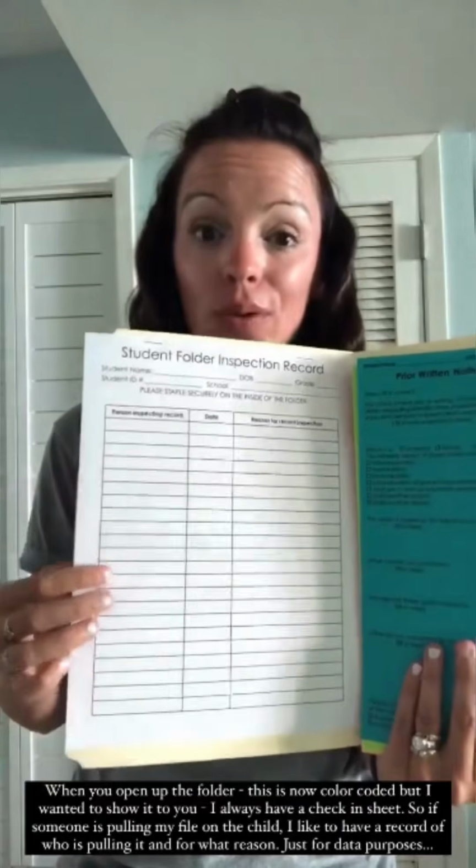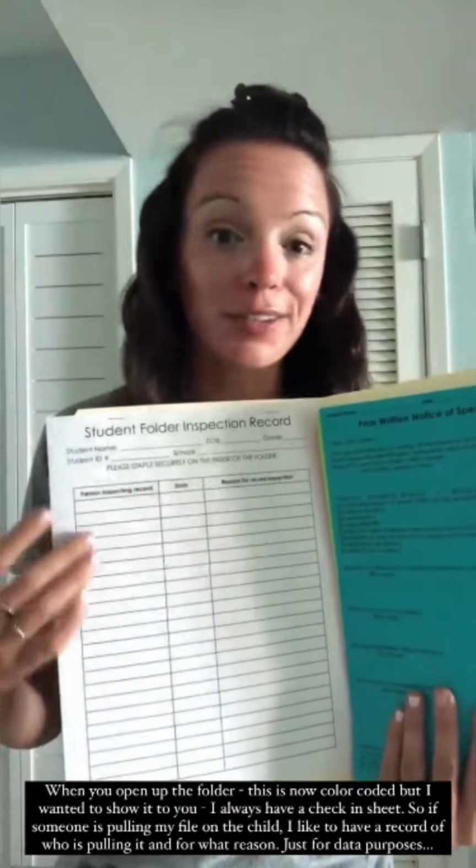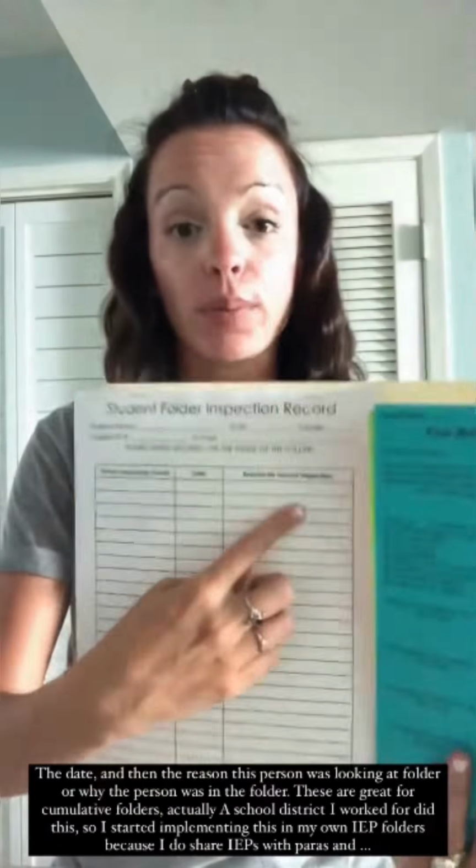When you open up the folder, this is not color coded, but I wanted to share this with you. I always have a check-in folder. So if somebody else is going to pull the folder and look at it, I like to have a record of who's pulling it to look at it, just for data purposes. In case gen ed wants to pull it or a para wants to pull it, we can always say, this is who looked at it last. If maybe there's something missing or maybe I need to add something, I can have that person sign in and then I know that that person added it in. So it just has the person of record, the date, and then the reason for that person being inside of that IEP folder.